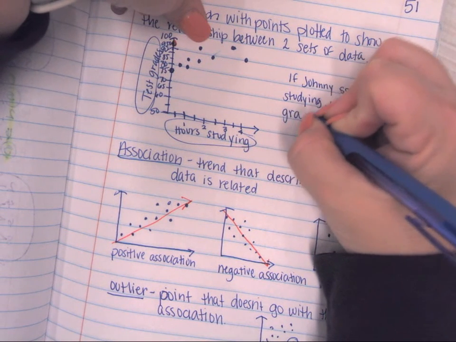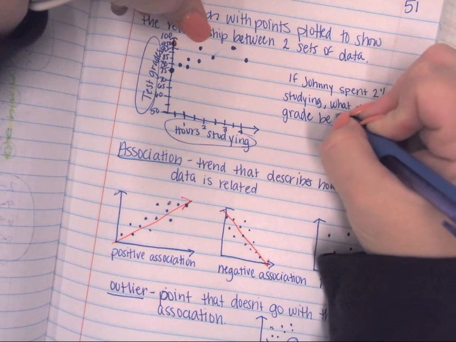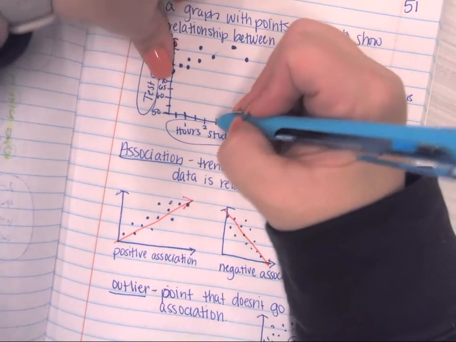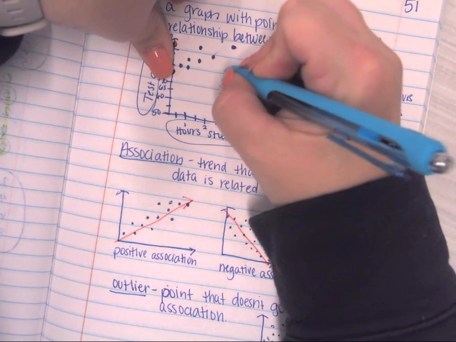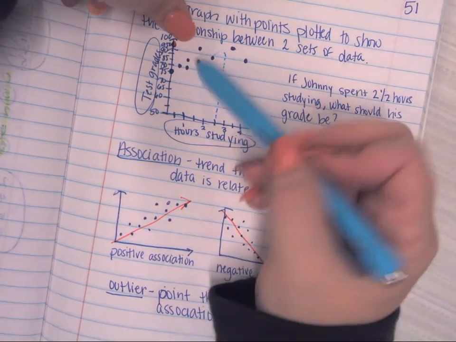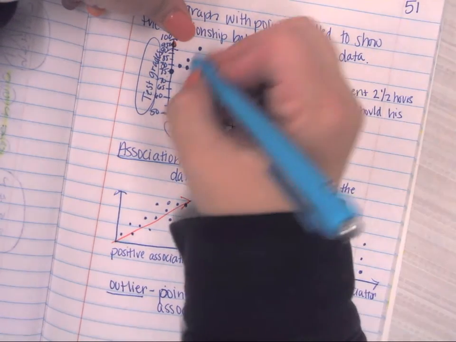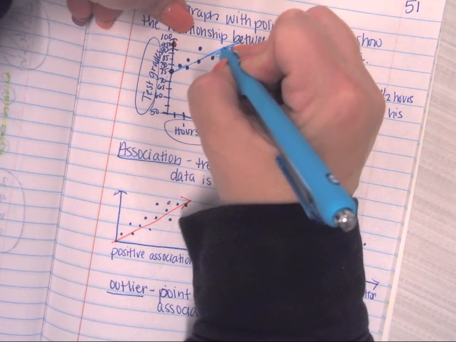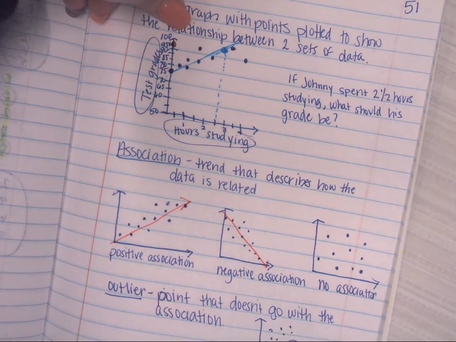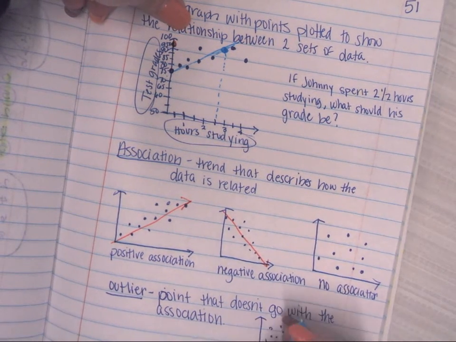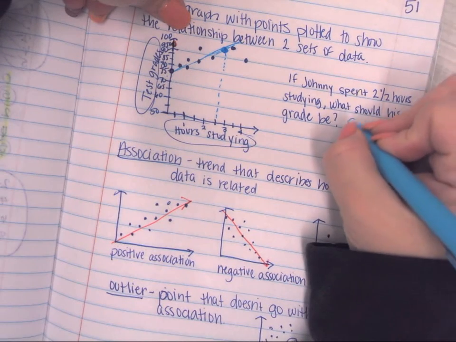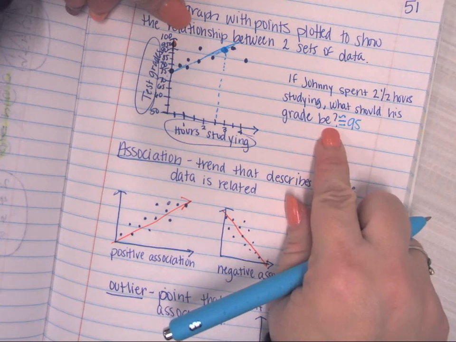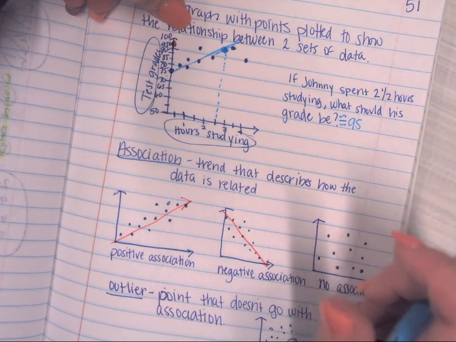It follows within a positive trend line, right? So what you're going to do is look at 2.5 hours. If I go up here, where does it fall within this trend line? It would fall about a 95. Okay, so you're going to estimate that it would be approximately, this little sign means approximately, a 95.